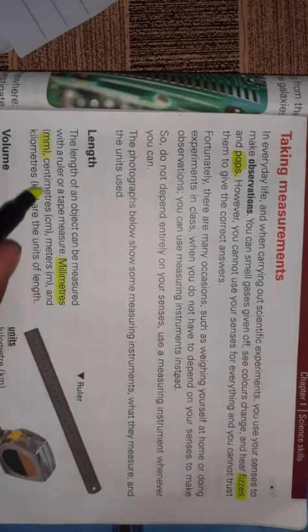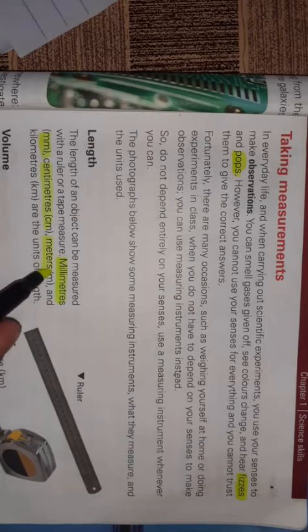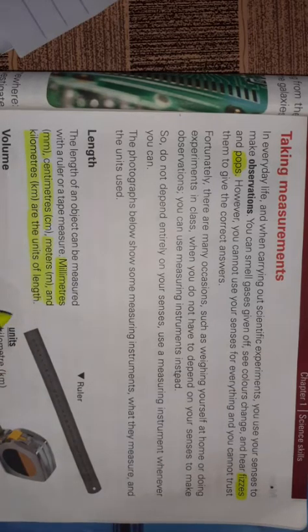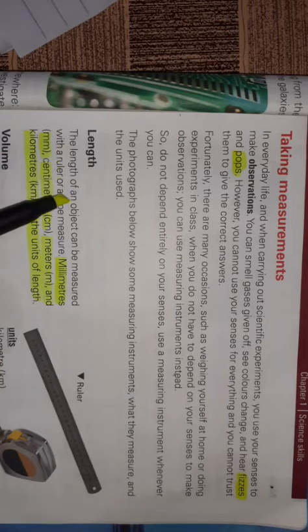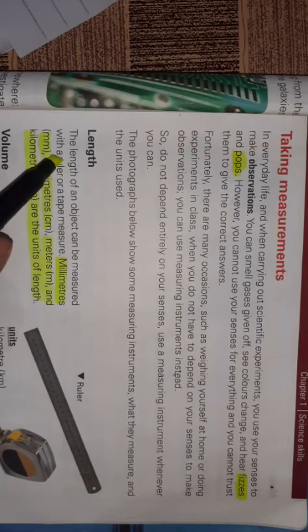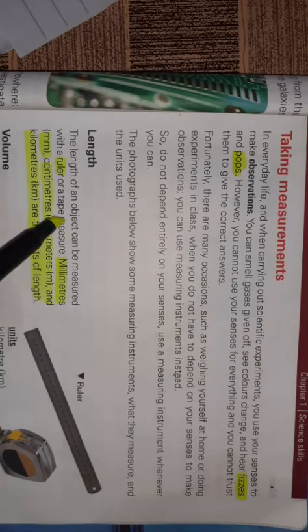Millimeter can be written like this. Meter and kilometer are units of length. You can see here the length of an object can be measured with a ruler. These are the instruments, rulers and tape measures. Clear? And now we will see volume.